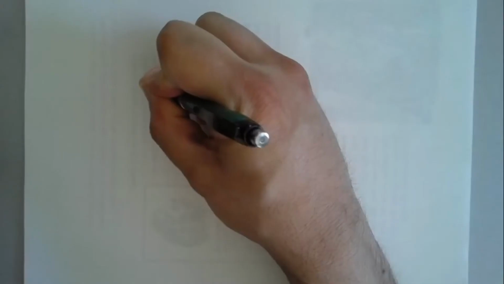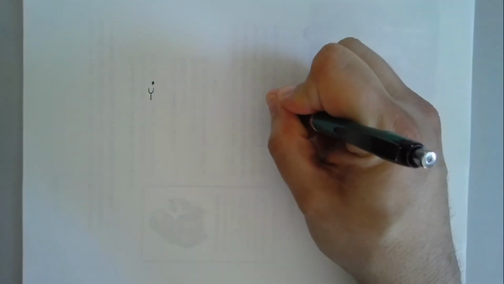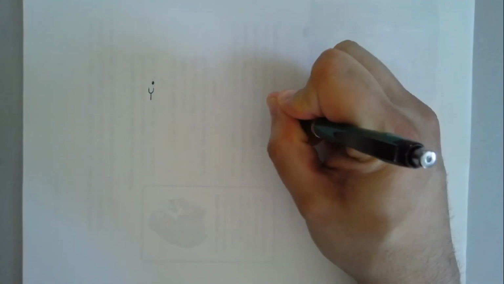So let's take a moment to review what we've learned. Right here, I've drawn something. Please tell me what we would call this figure. And now I've drawn this. This is another point.